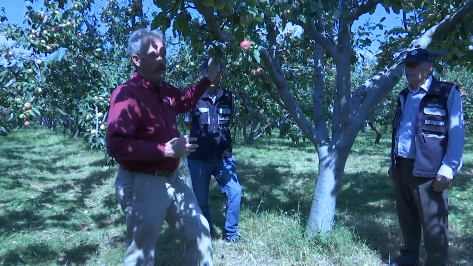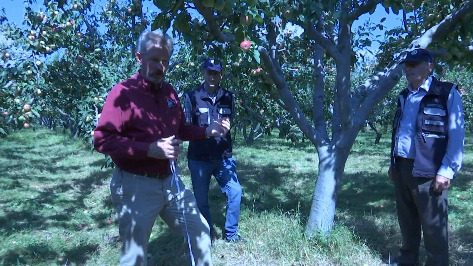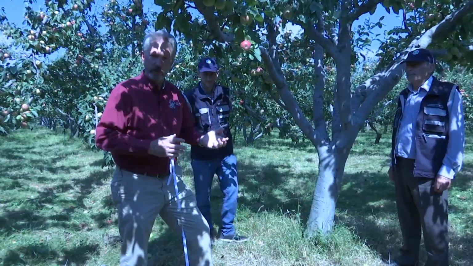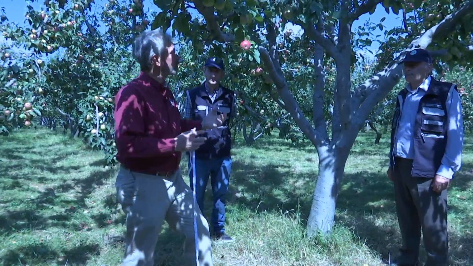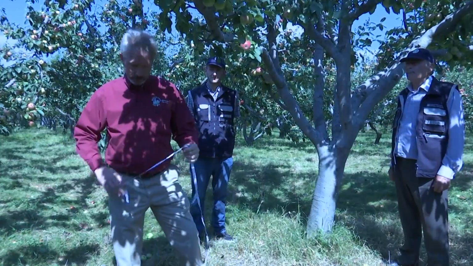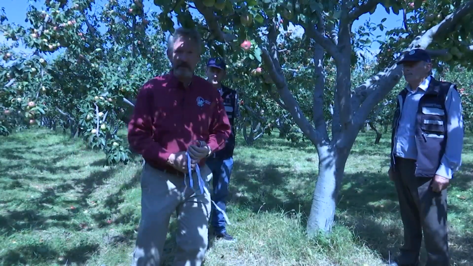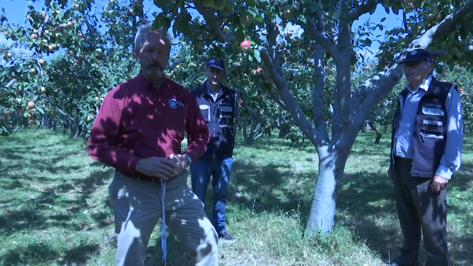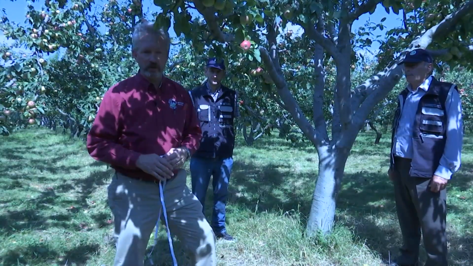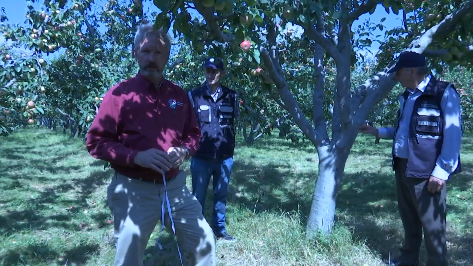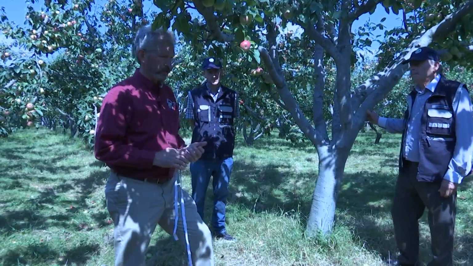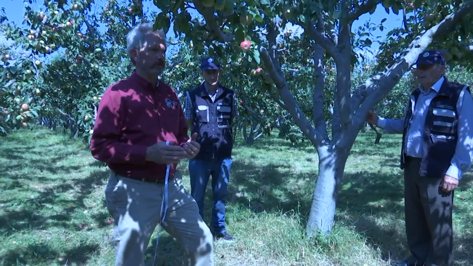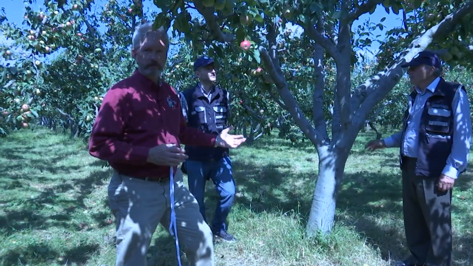Now with larger trees, as we showed in our previous section with the intensive planting trees, yes, we could count all the apples, harvest them, but that can take a lot of time. But there's a way we can lower the amount of time spent and labor in the orchard by taking some characteristics of the tree.